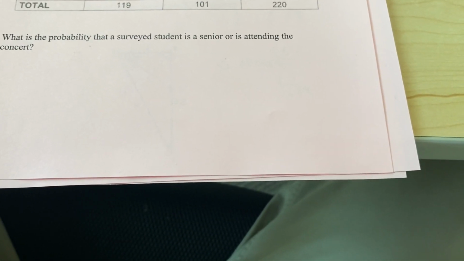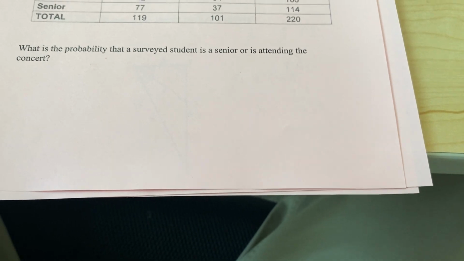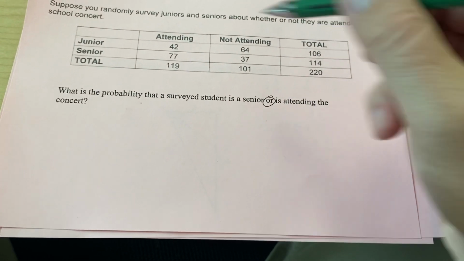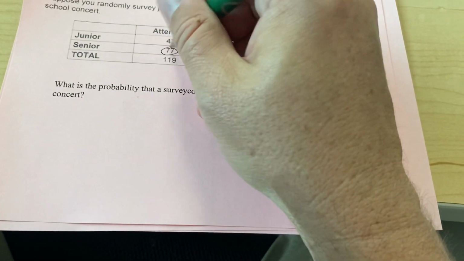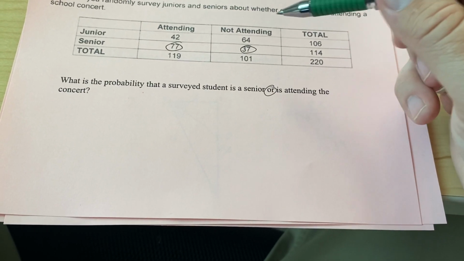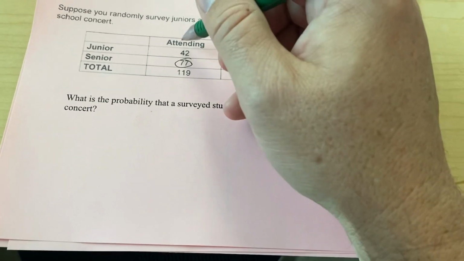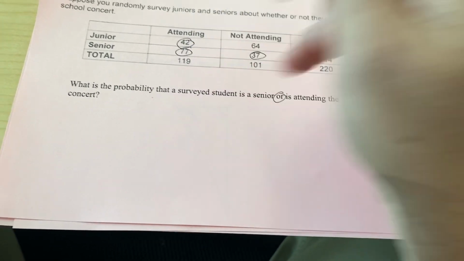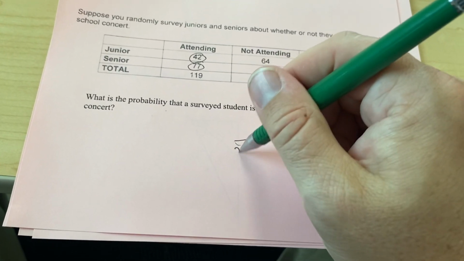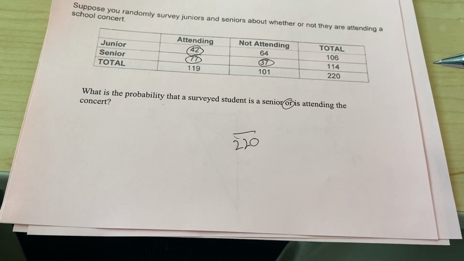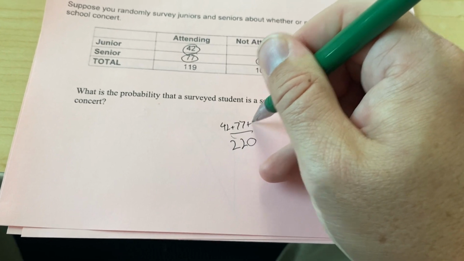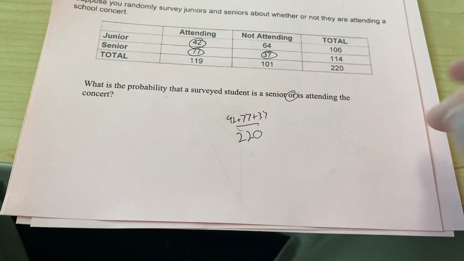Randomly survey juniors and seniors. What's the probability the surveyed student is a senior or is attending the concert? So seniors are going to be across this way, 77 and 37 of them. I'm going to kind of ignore the total for a second because it says is attending the concert. That would be this column, which is 42 and 77. So the probability there is going to be out of the full possible 220 from everybody I asked, but it's going to be 42 plus 77 plus 37 to get that whole answer there.